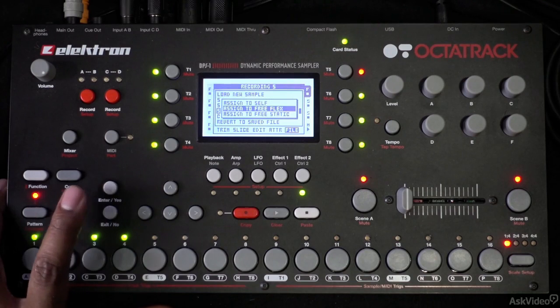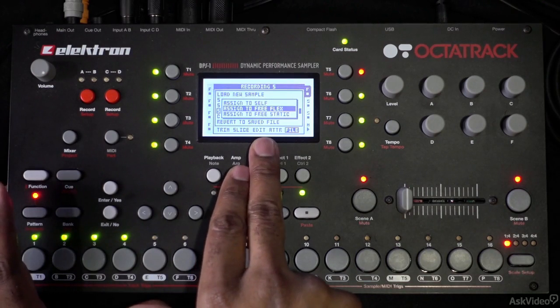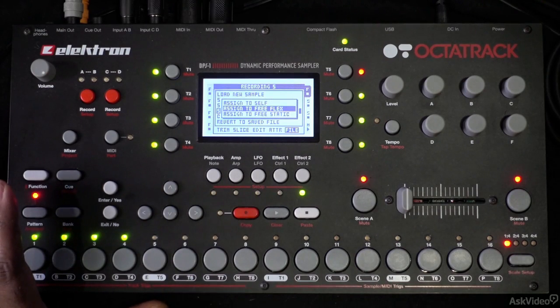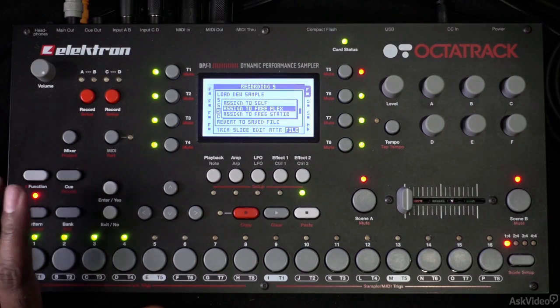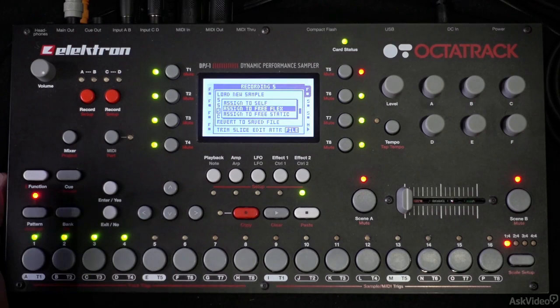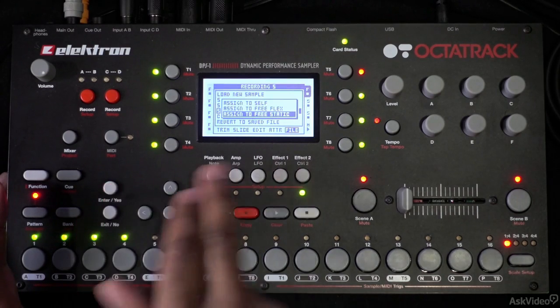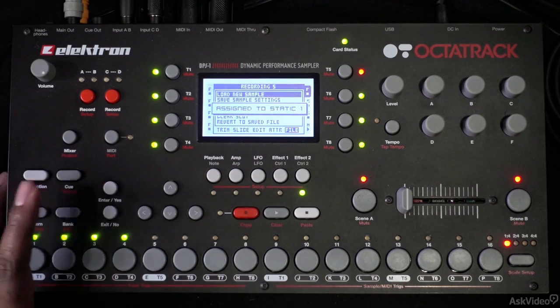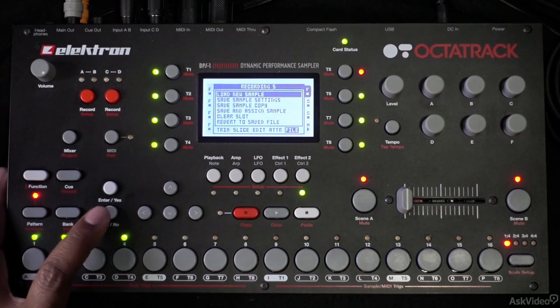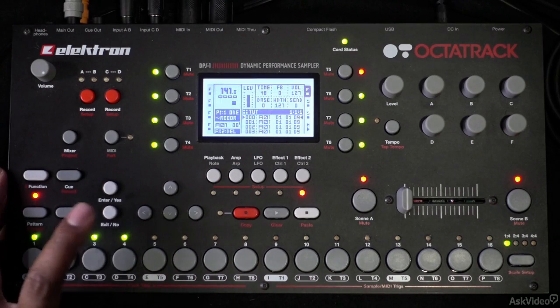Now, in this case, I don't want to assign this to a flex machine because it took a decent amount of RAM in order to record that, and I don't want to load it into a flex machine and take all that RAM back. I'm going to load this from a static machine. So then that way, I don't have to use the RAM in the Octatrack to play it. And now we see it's assigned to static slot 1. Let me get out of here.